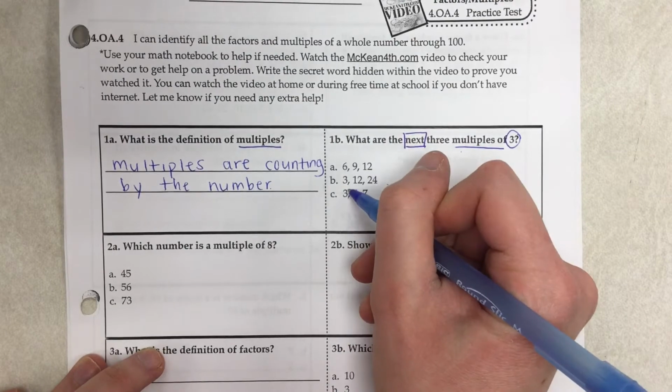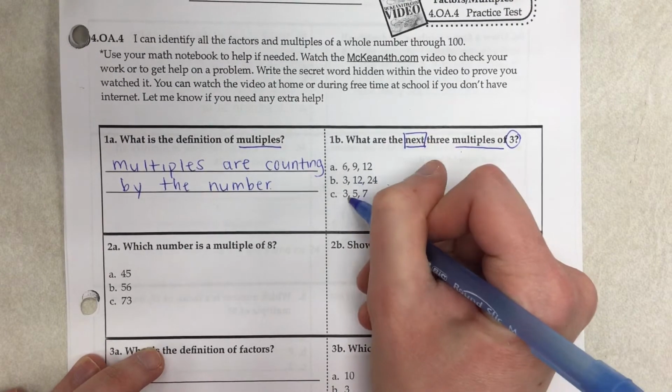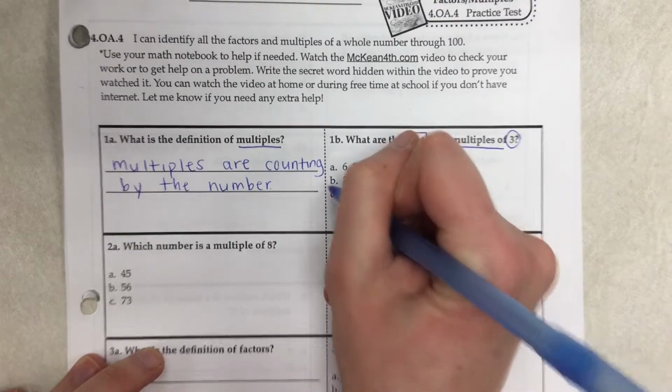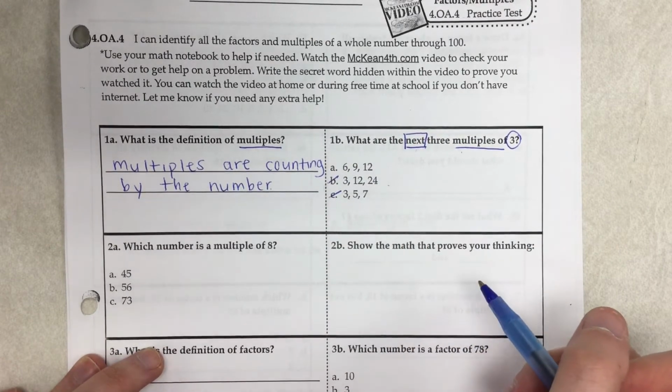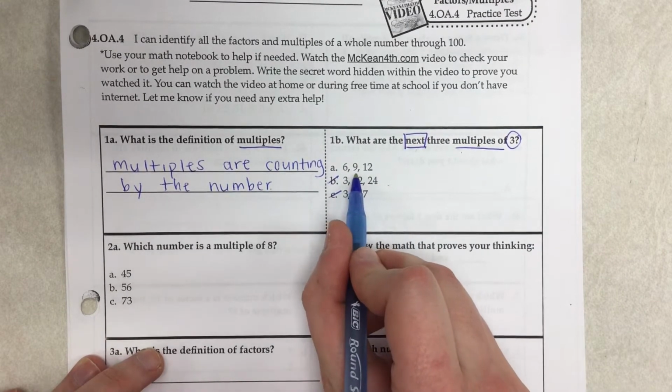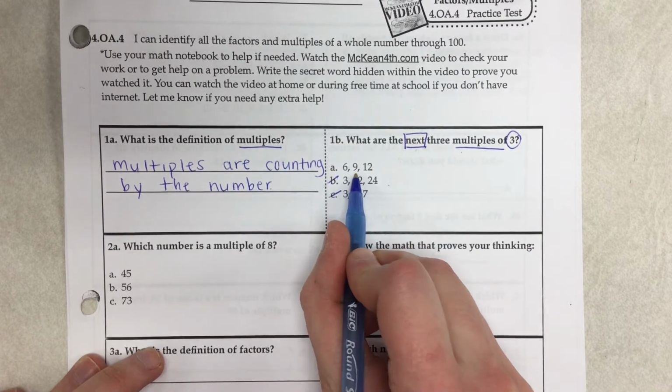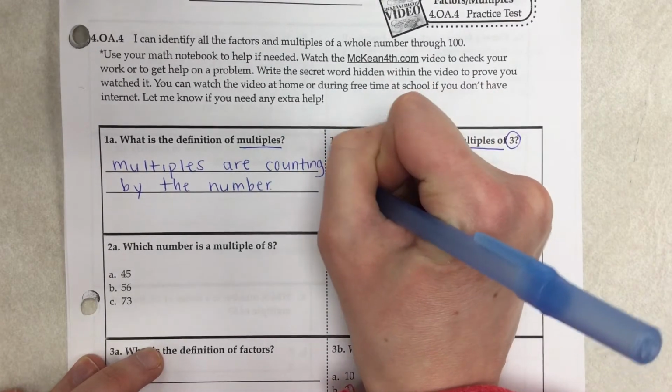And I'm looking at my options here, and I'm already seeing 3 and 3 are B and C, so it can't be either of these because it's the next 3. After 6 would come 9. That matches this. After 9, if I had 3 more, I would get 12. So I know my answer here has to be A.